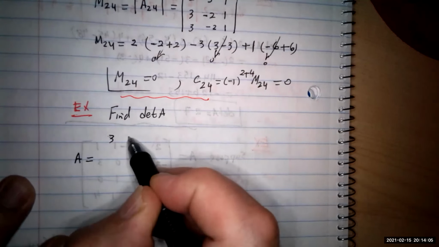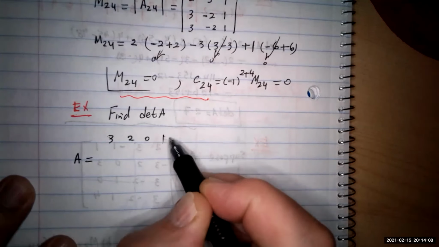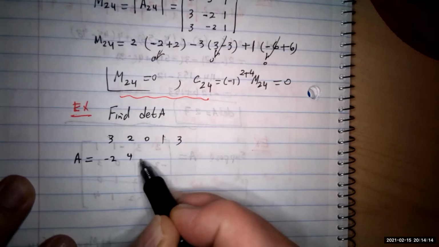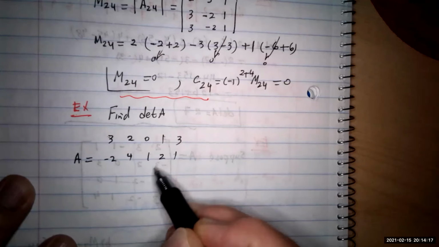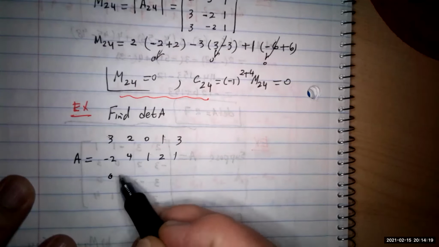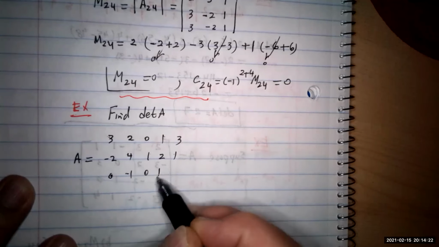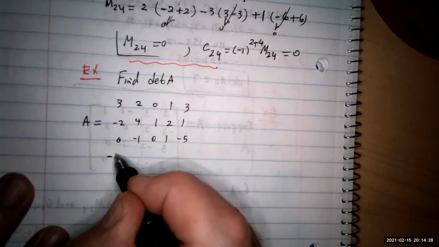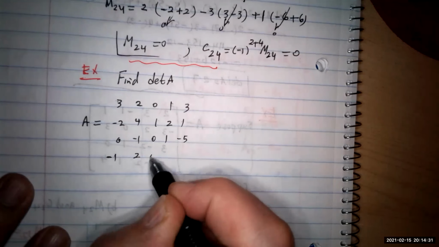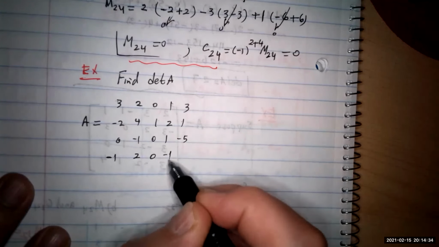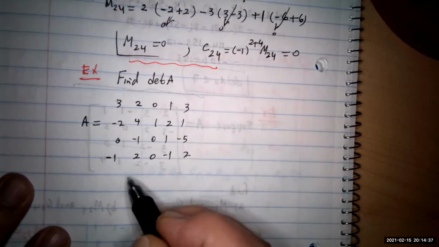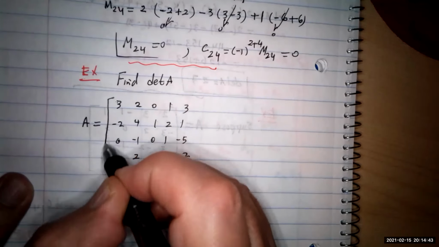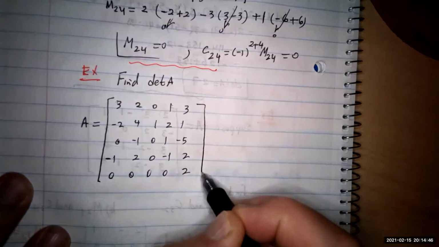So it's going to be 3, 2, 3, 2, 0, 1, 1, 3. Okay, then we have negative 2, 4, negative 2, 4, 1, 2, 1. And then we have 0, 0, negative 1, 0, 1, negative 5. Okay, and we have negative 1, negative 1, 2, 0, negative 1, and 2. And then we have 0, 0, 0, 0, 2. You see, this is going to be your matrix.